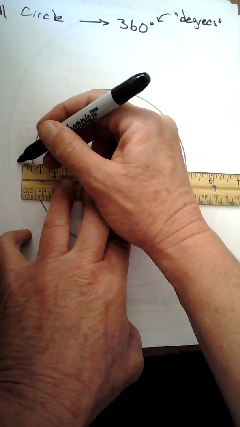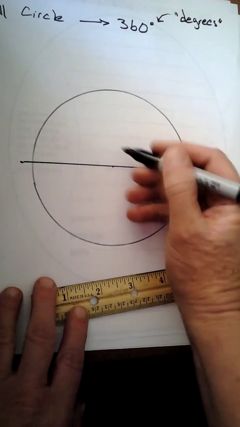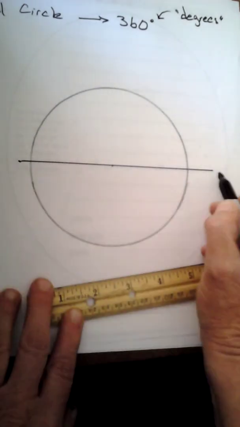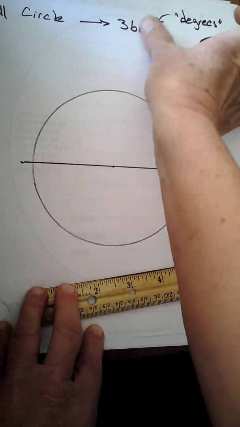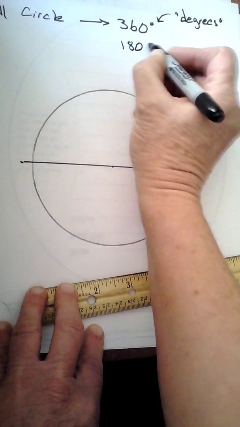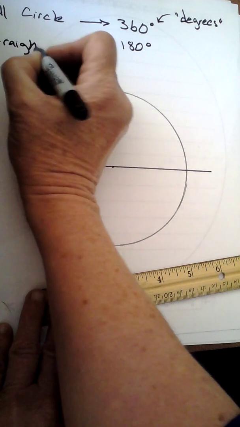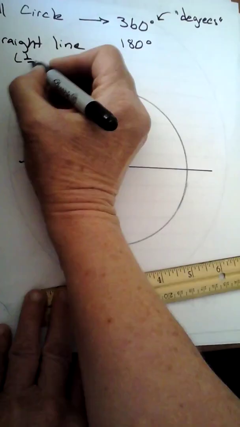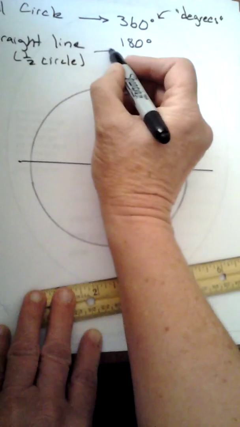So a straight line basically represents half of a circle, meaning if you started here and you went all the way around halfway across, you'd end up with a straight line, which is half of a circle. Half of 360 degrees, well, half of 36 is 18, so half of 360 degrees is 180 degrees. So a straight line, which is effectively half of a circle, or a half turn around a circle, is 180 degrees.